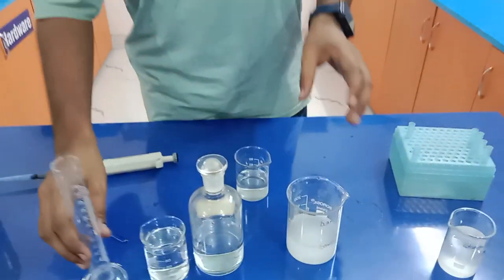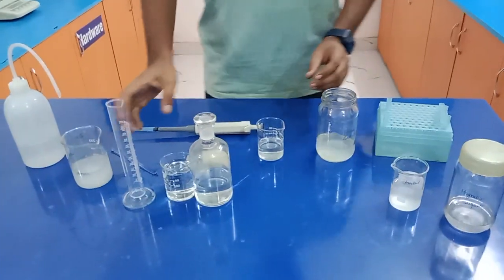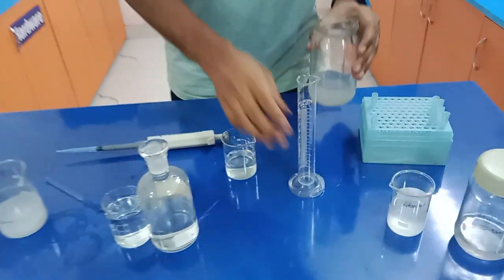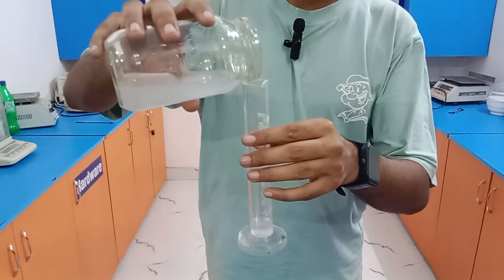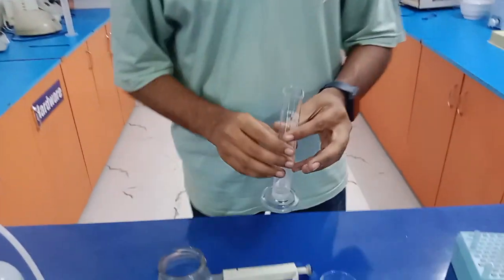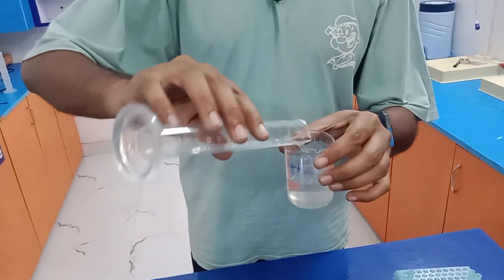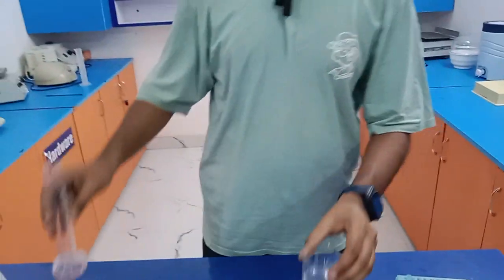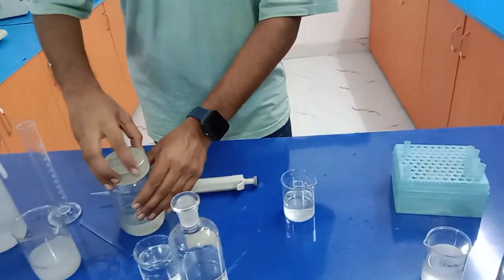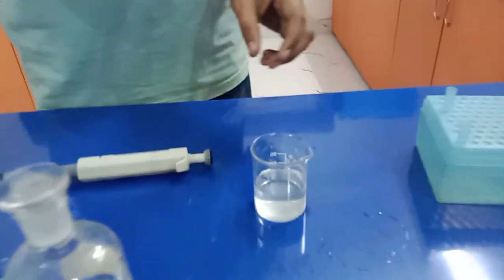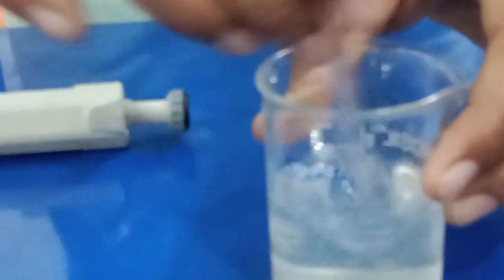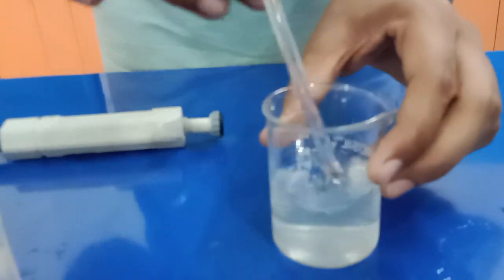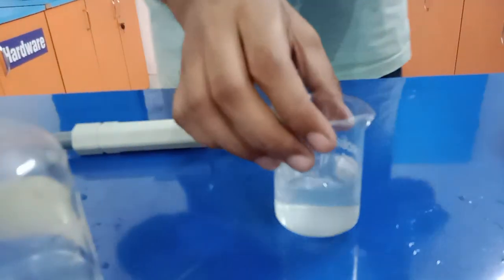We also need to add 5 ml of barium sulfate before keeping it for 5 minutes. So I'm going to measure 5 ml of barium sulfate with the help of a measuring cylinder and add it to the 45 ml to make up the volume to 50 ml. Now mix it properly again, and after mixing, keep it for 5 minutes.